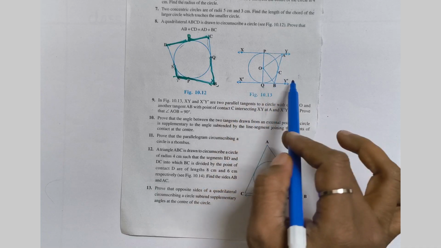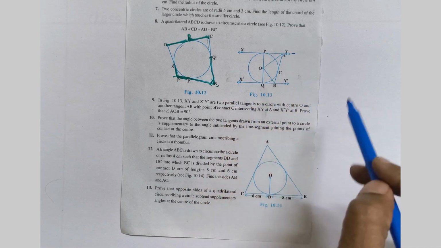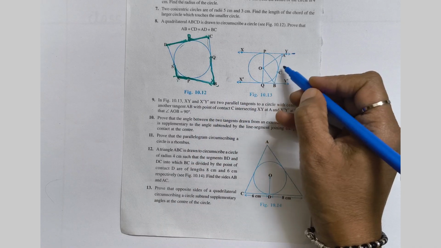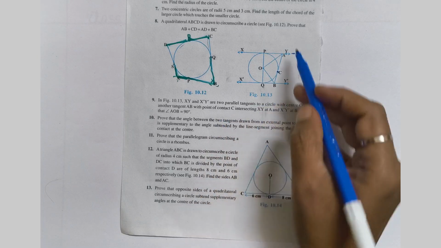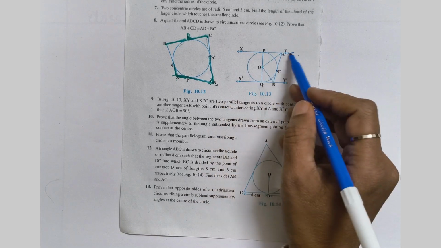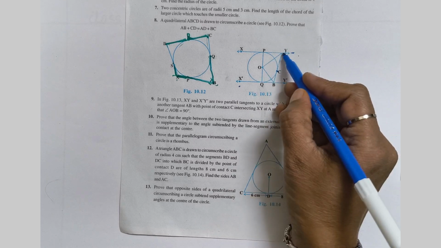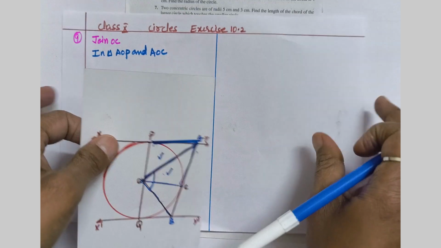Okay, XY and X'Y' are two parallel tangents. The center is O. Another tangent is there, that is AB. This point of contact is C. Next, this line AB intersects XY at A and X'Y' at B. Now we will prove that angle AOB is 90 degrees. This is the question. Okay, now carefully listen.